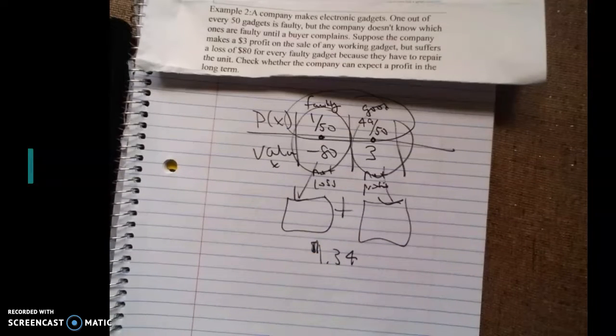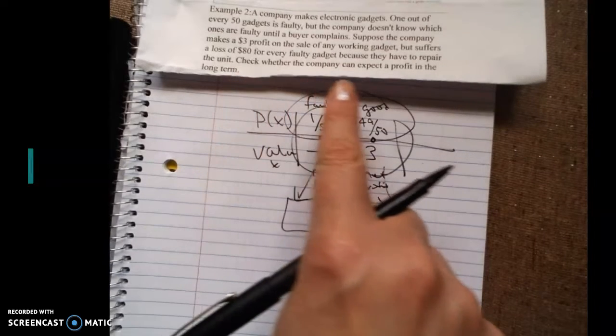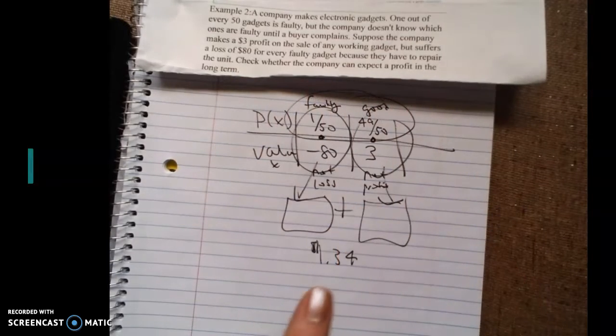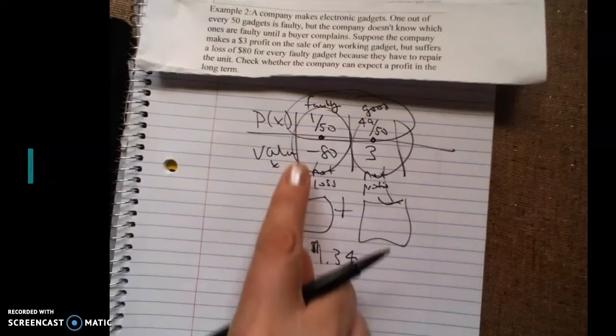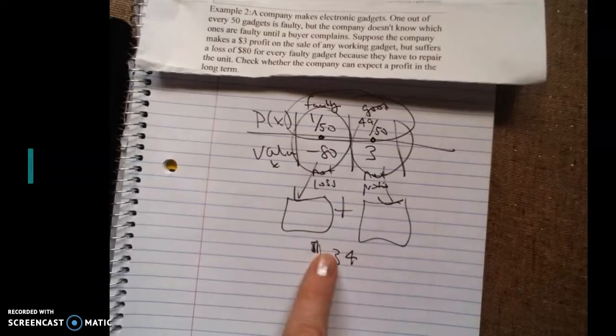All right, so what does that mean? Check whether the company... okay, so the expected value is positive, okay? So they make a profit, right? So on average, because they have to return some, on average, they really don't make $3. On average, they make $1.34.